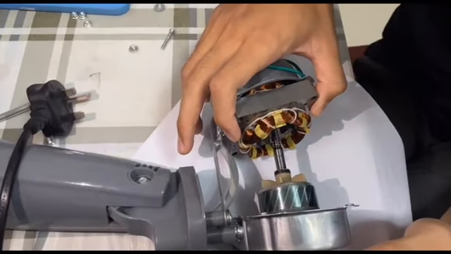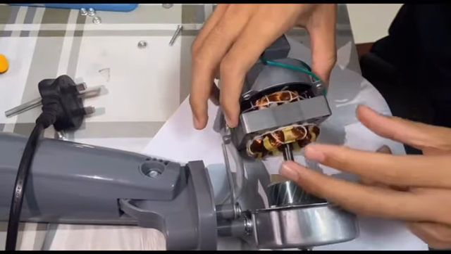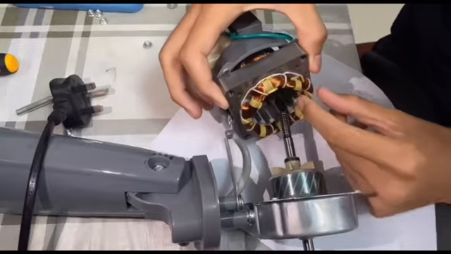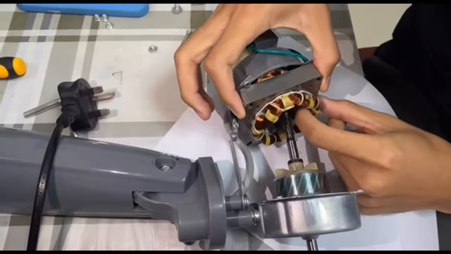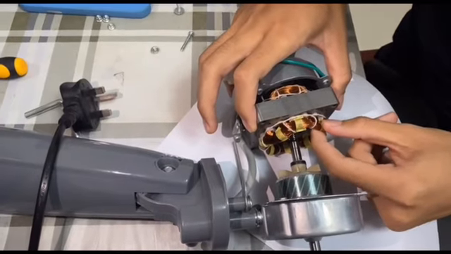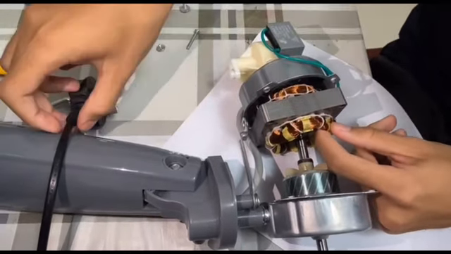Now we will try to assemble this motor to see its functionality. From here we can see this is a winding and magnetic coil that will produce a magnetic force field from the electrical energy.